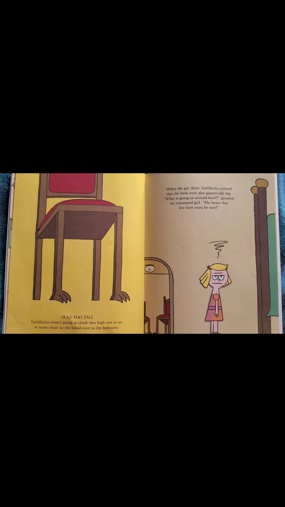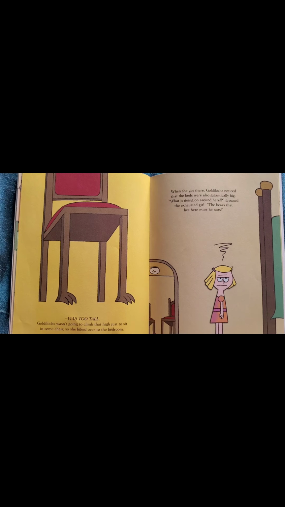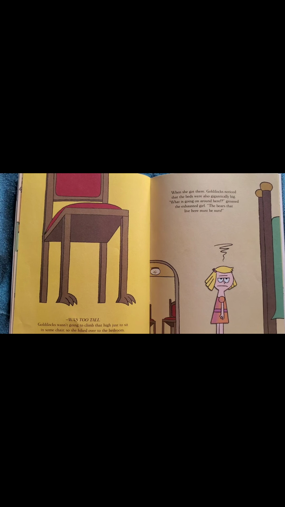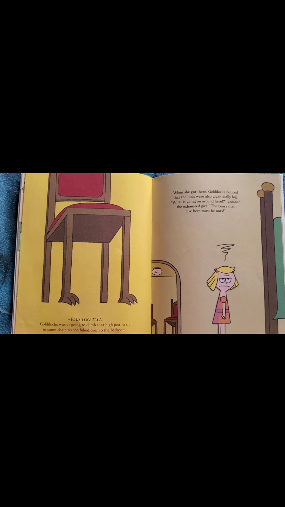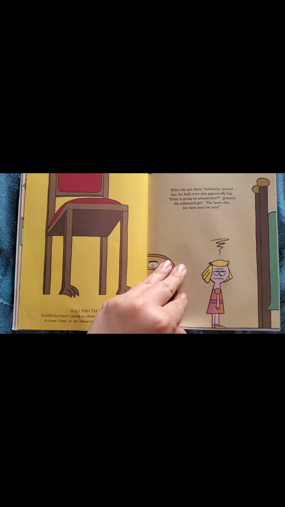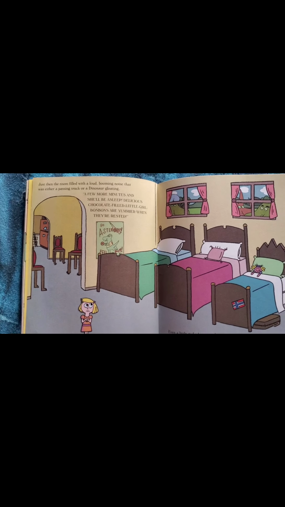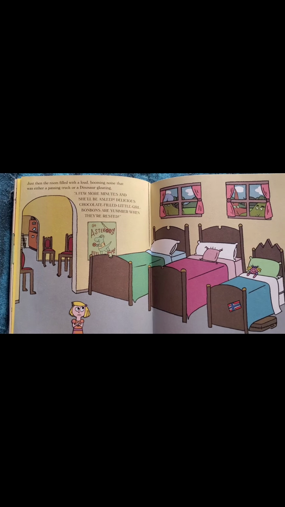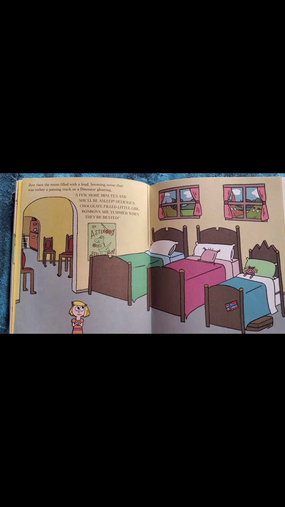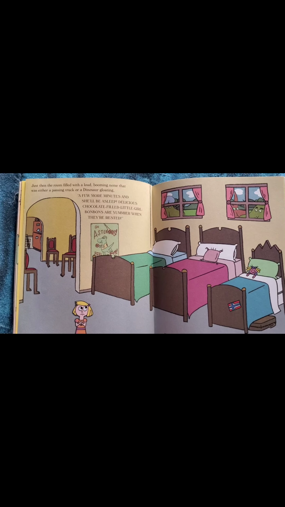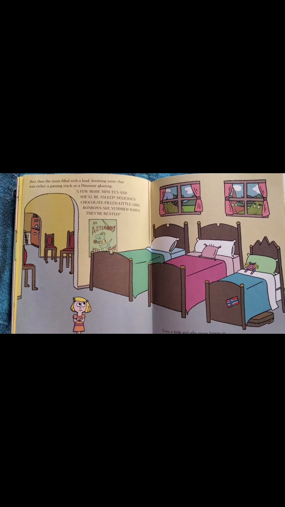When she got there, Goldilocks noticed that all the beds were also gigantically big. "What is going on around here?" groaned the exhausted girl. "The bears that live here must be nuts." Just then, the room filled with a loud booming noise that was either a passing truck or a dinosaur gloating. "A few more minutes and she'll be asleep. Delicious chocolate-filled little girl bonbons are yummier when they're rested."